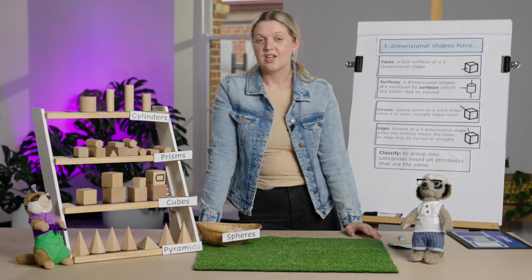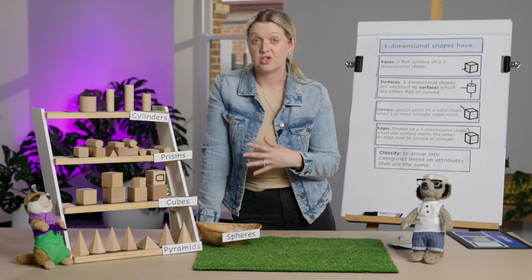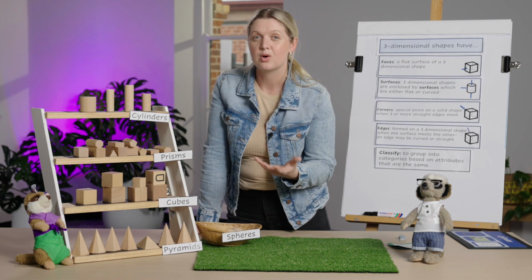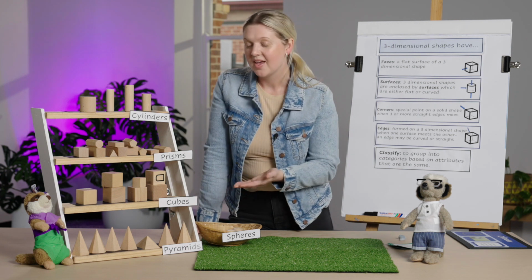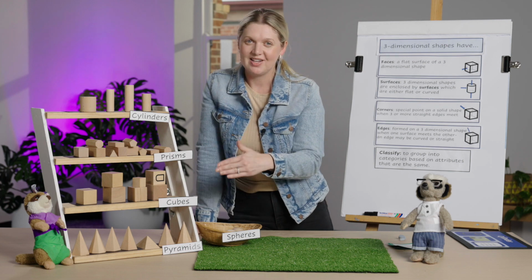In this lesson, we classified three-dimensional shapes into groups according to their attributes. We put a name to each group as well.